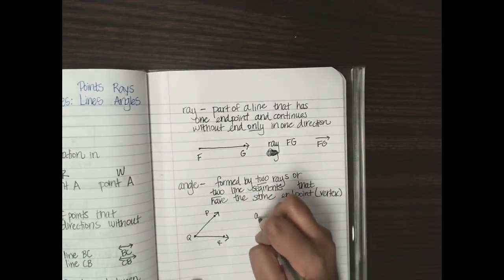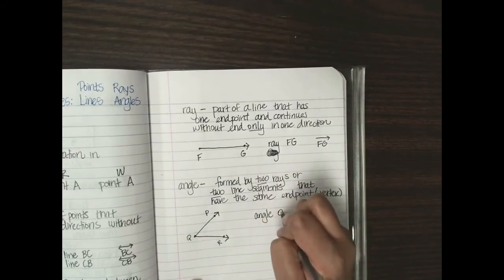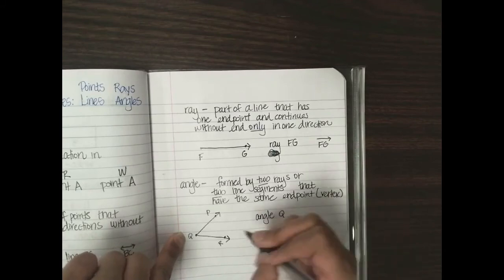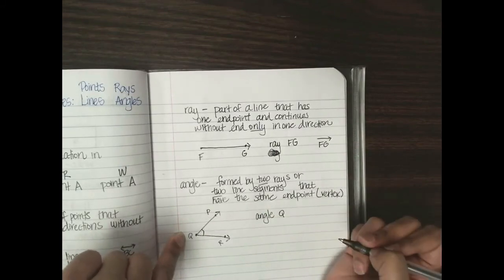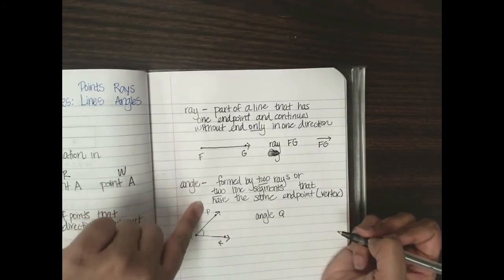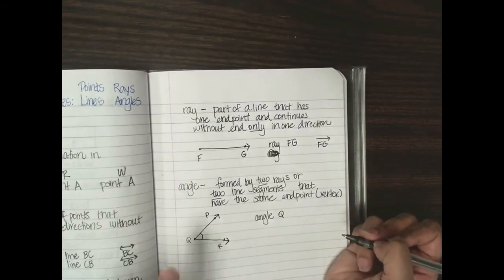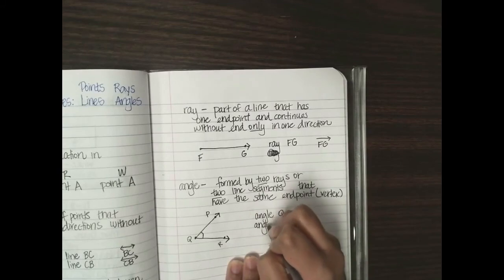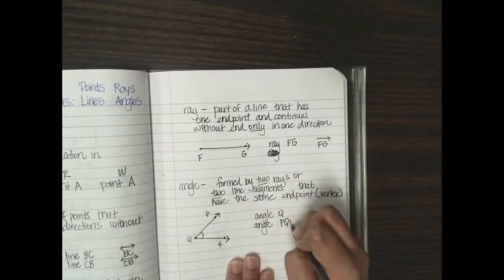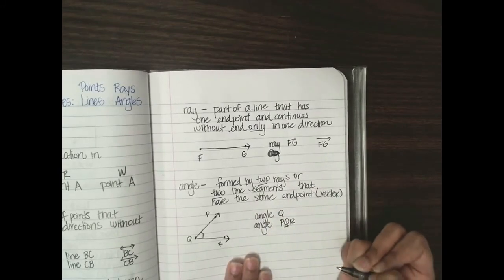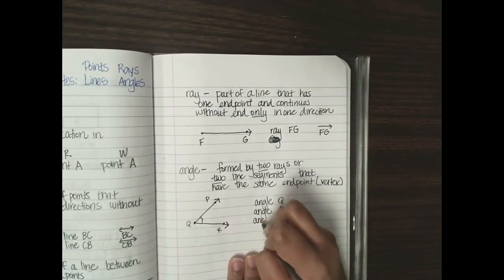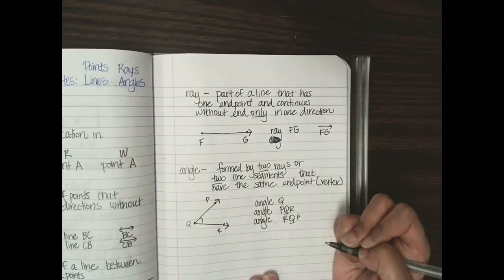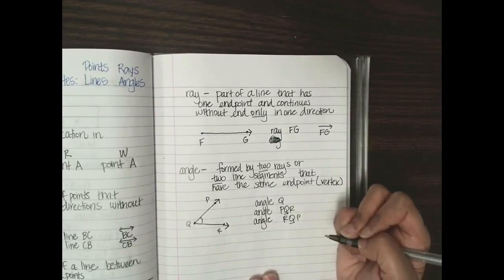Okay, so this part that I'm about to show you is very important because there is a very specific way to read it. I can call this angle Q. Where the vertex is, or the endpoint, that's what you use to name the angle. You can't call it angle P, you can't call it angle R. You can only call it angle Q. You can also say angle PQR as long as the Q is in the middle, or you can say angle RQP because the Q is in the middle.